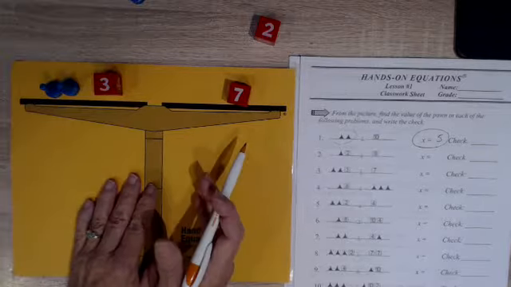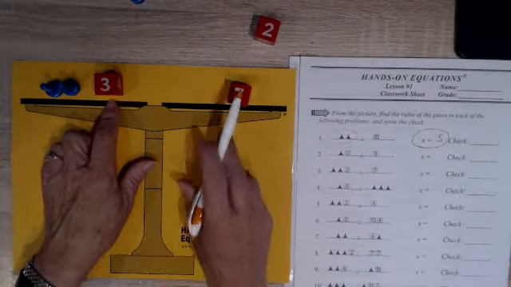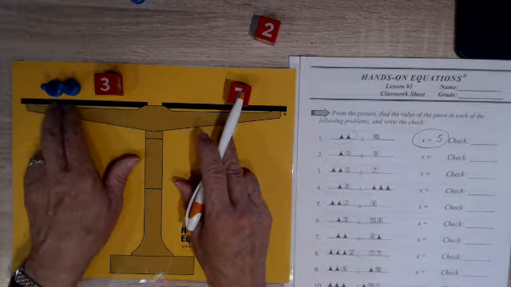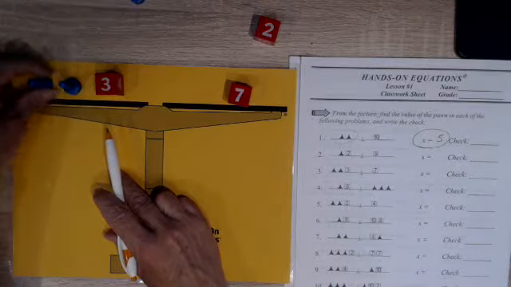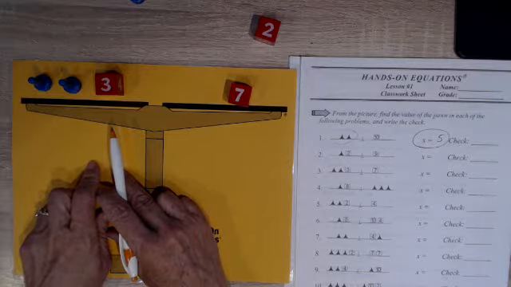And I could simply think, what plus 3 is 7? Well, that would be 4 plus 3 is 7. If these are 4 together, then each one must be 2, right?